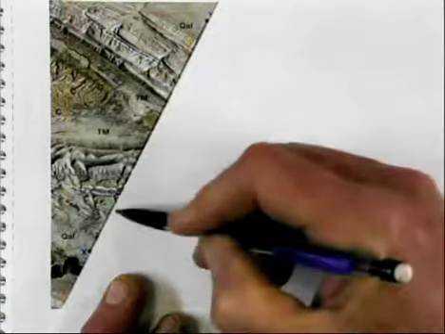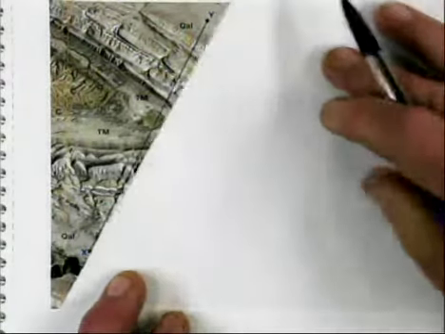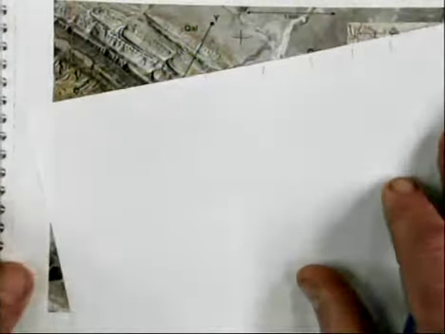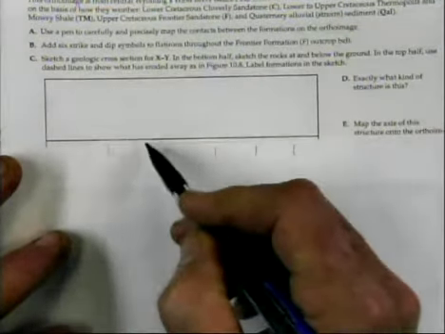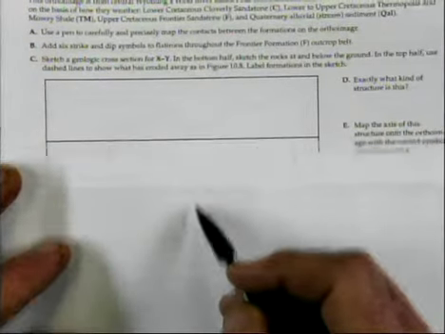When you have your marks on this page across here, then you'll bring it up to the empty block above, and you'll transfer those dip marks to this block, and then you'll sketch in whether it's an anticline or syncline or what particular type of structure it is.